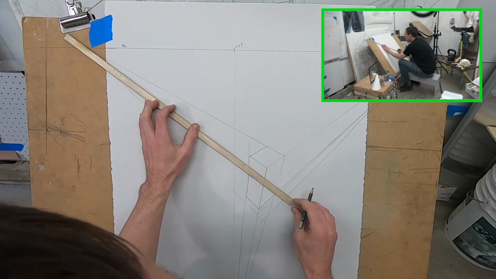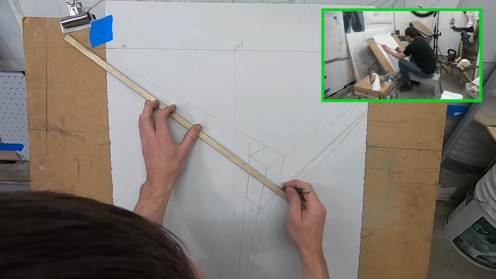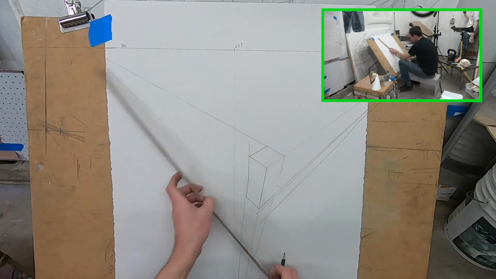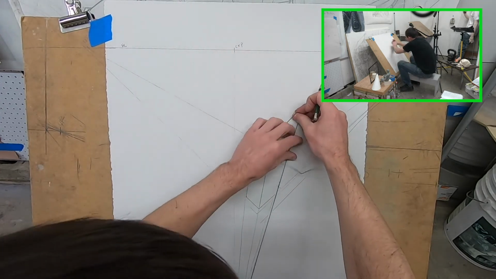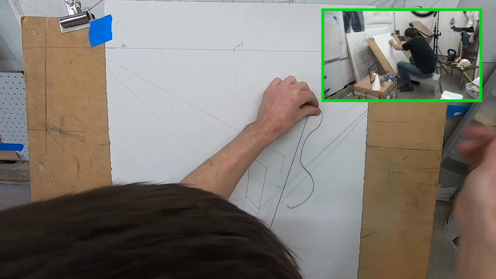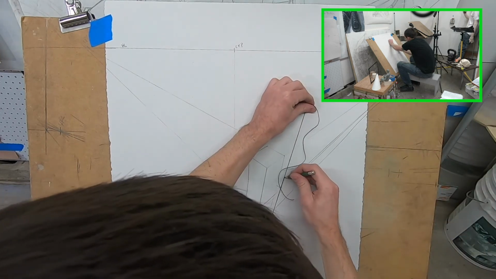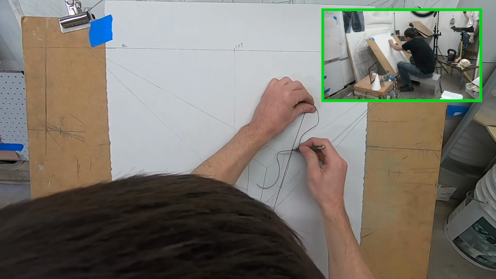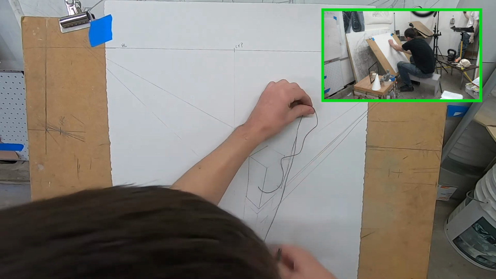Maybe there's an alleyway there. And we'll find another building next to it. Maybe a taller building.